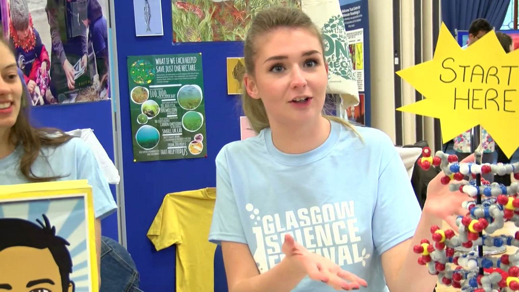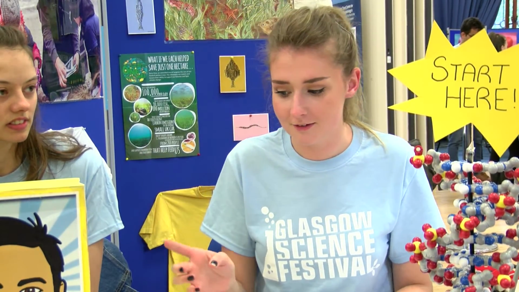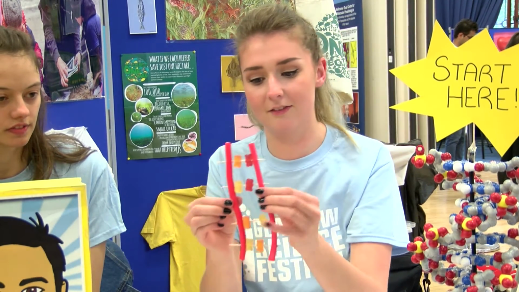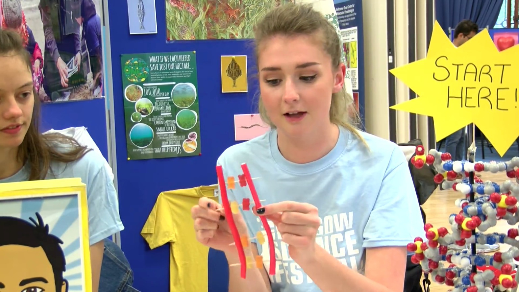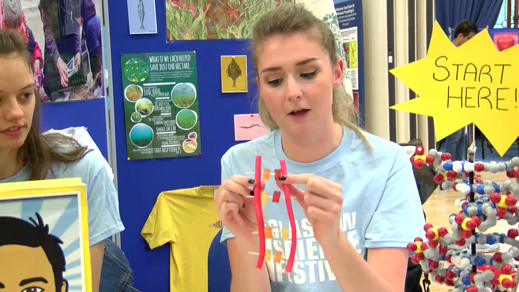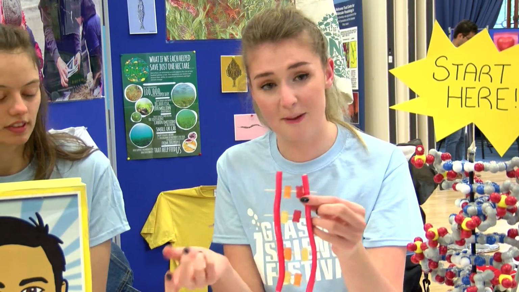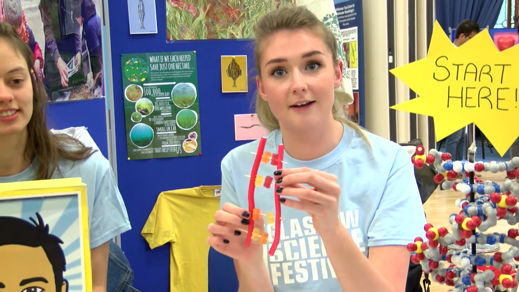So this is a molecule of DNA, and it tells us what the body's supposed to make and what the body's supposed to do. So firstly, the first stage is we're going to make some DNA from some sweets. As you can see here, these two red strands on either side are the sugar phosphate backbones, and then in between we've got some gummy bears, and these pair together to make base pairs. So basically that's the first stage, we're looking at what the DNA is made of and how it's made.